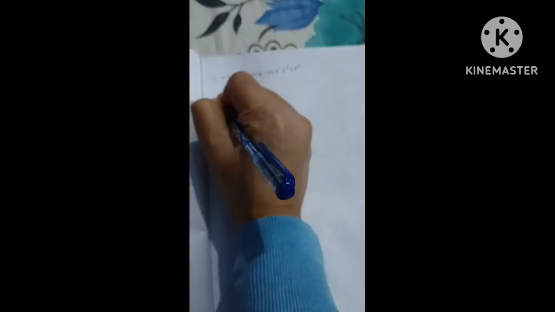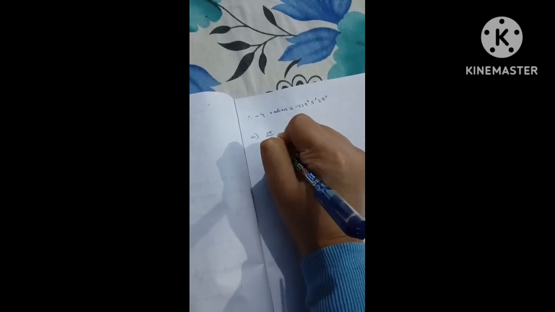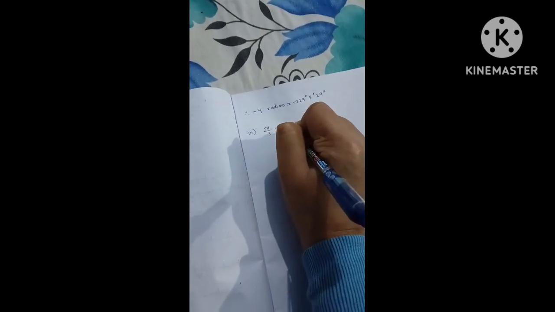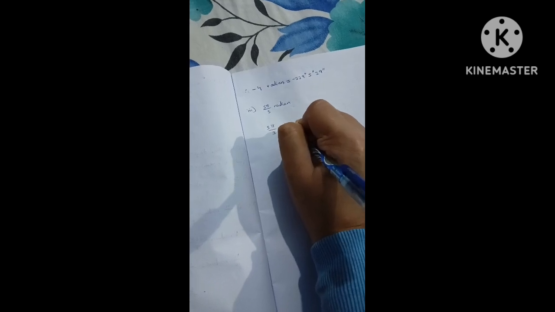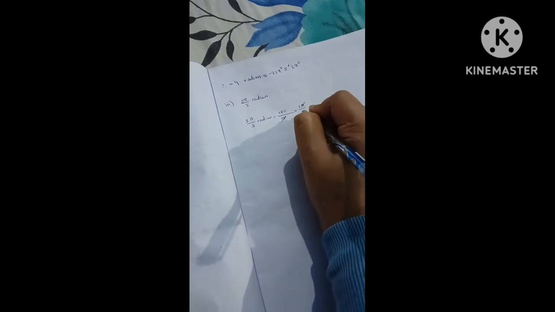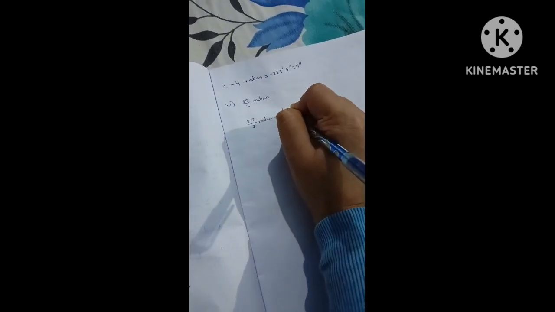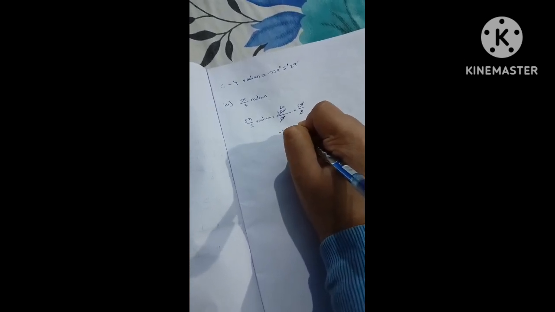Now see the next one. 5 pi by 3 radian. 5 pi by 3 radian equal to 180 by pi into 5 pi by 3. So pi and pi get cancelled. 3 times 60 is equal to 180. So this is 300 degree.